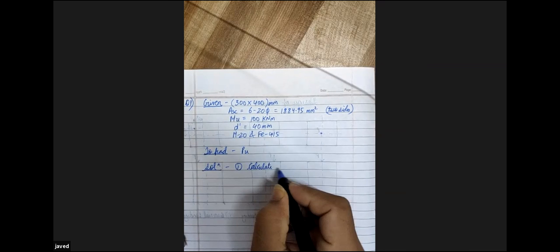Now, first step, let us calculate the ratio D dash by D. So what will D dash by D be?